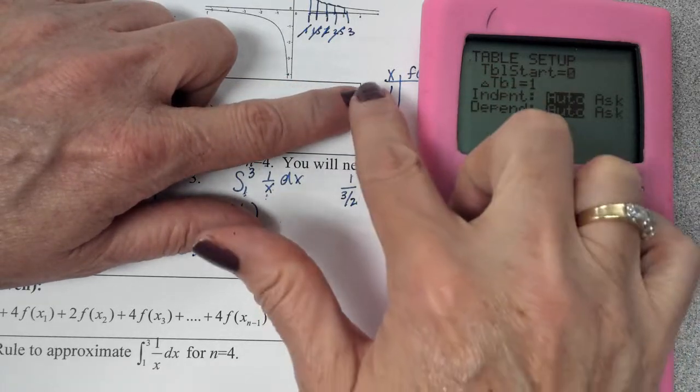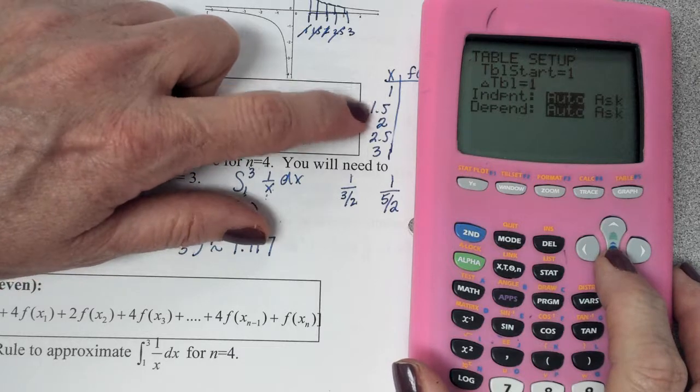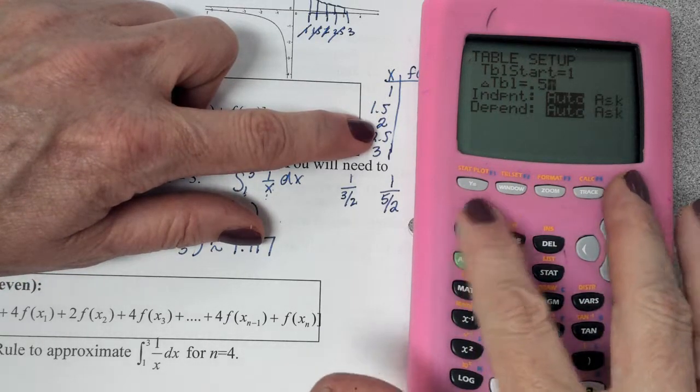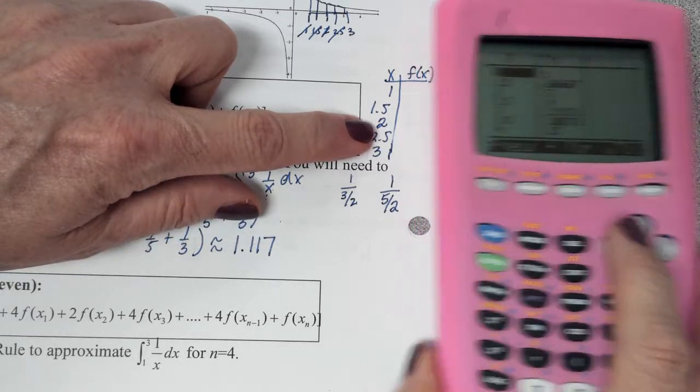So what I can do is go to second window, and tell it I want my table to start with an x value of 1, and I want the change in my table to go up by 0.5 every time. And so now when I look back at my table, here are my answers for y.